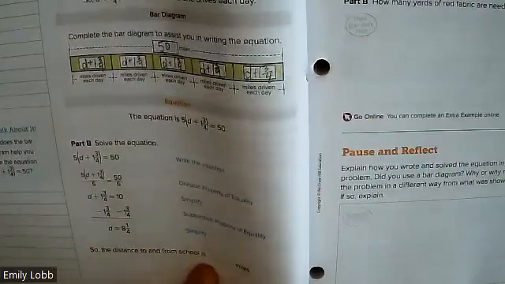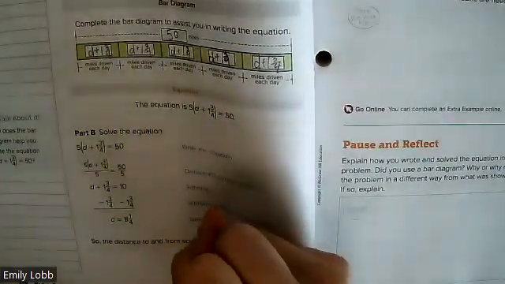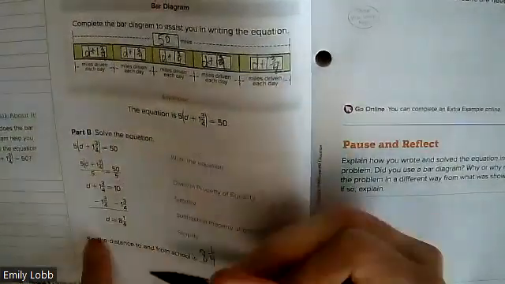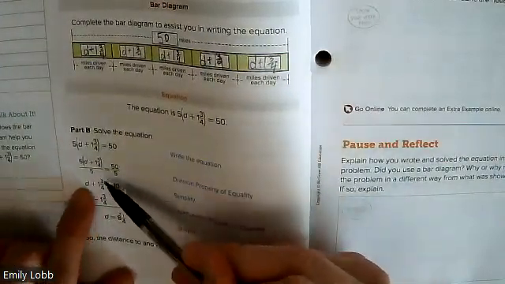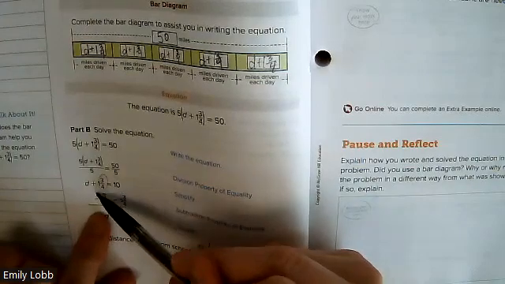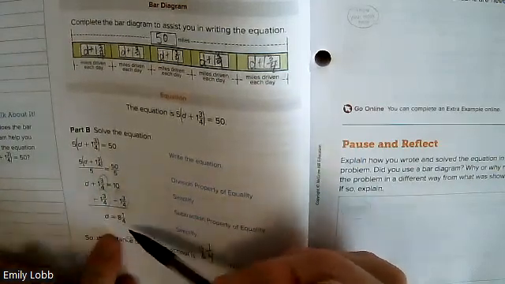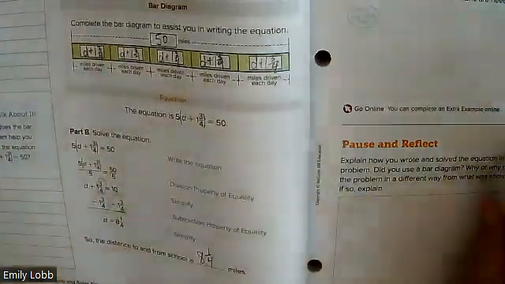So the distance to and from school each day is 8 1/4 miles. That's how they solved it, right? They divided both sides by 5. They subtracted how much the round trip to the library was to get the round trip to school.